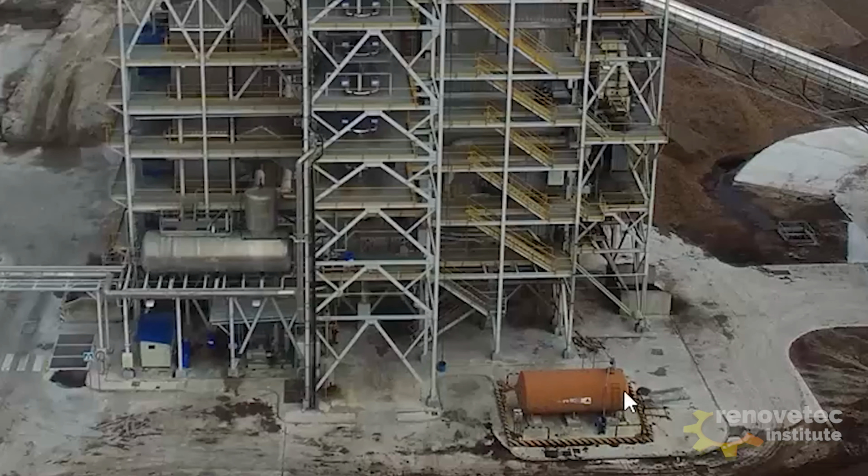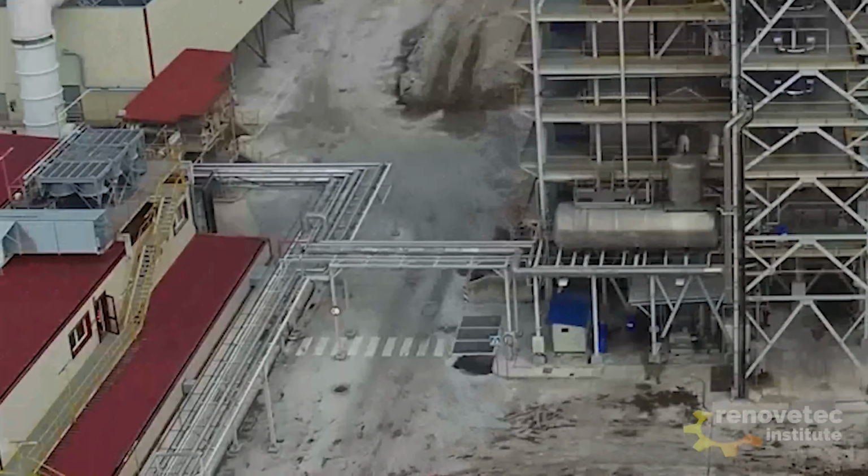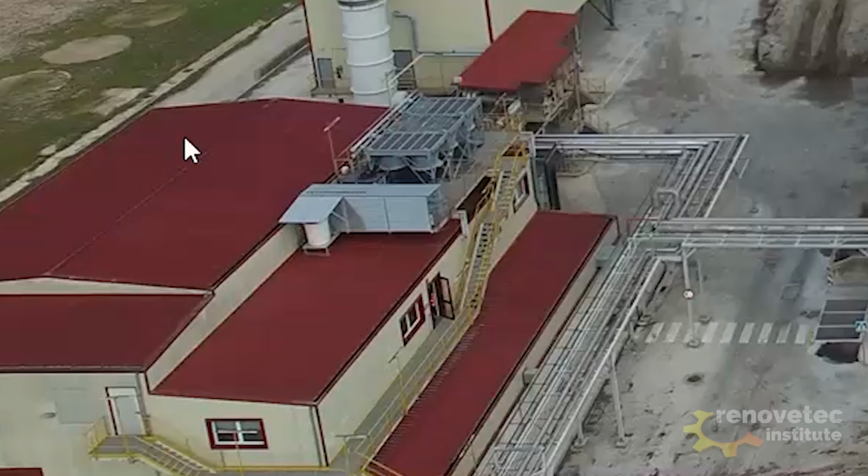Here we can see the auxiliary fuel, which is only used to start the boiler. We use diesel, and the plant has burners that use diesel. In this building is located the steam turbine.